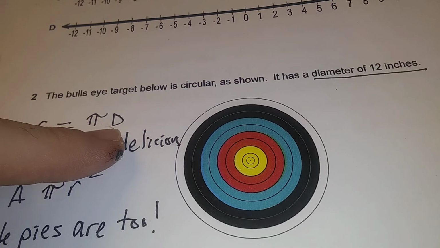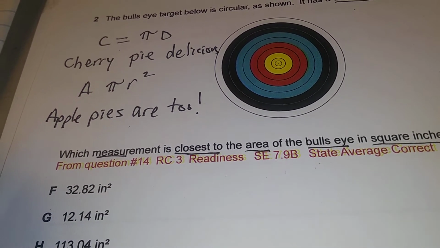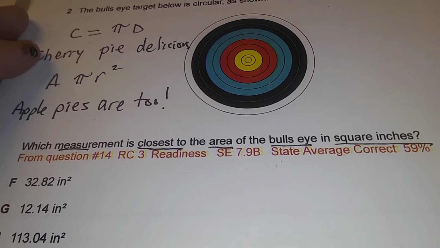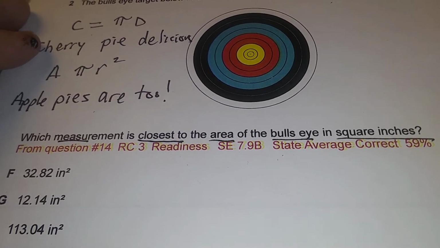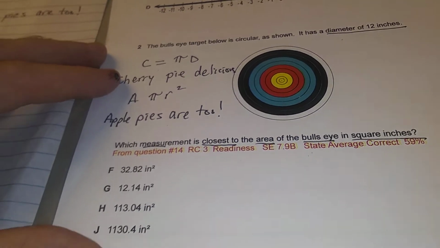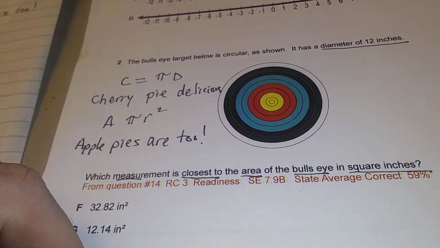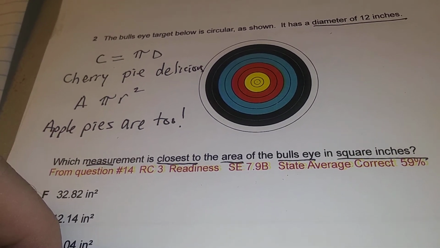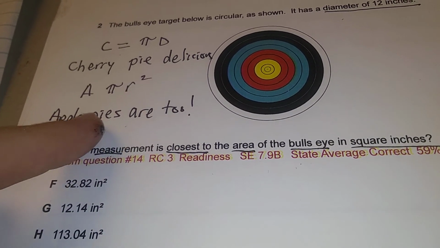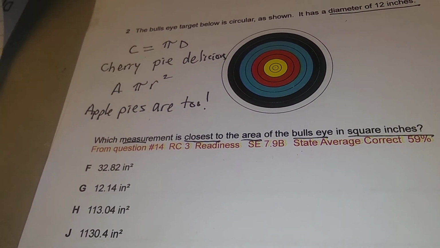3.14 times 12 would be their circumference. But let's see what they were asking in the question. Which measurement is closest to the area, pi r squared? Notice how the syllables matched on a circle. Area, pi r squared. And then I would do that little pi area. You would make the little pi, you would make the r sign, and then 2 fingers pointing up. So that one would be the apple pies are 2. Apple pies are pi r squared.